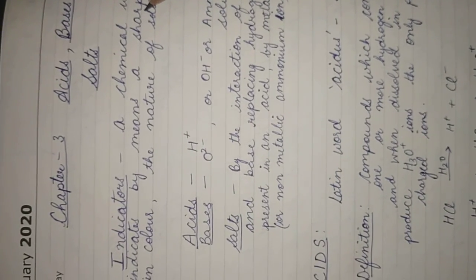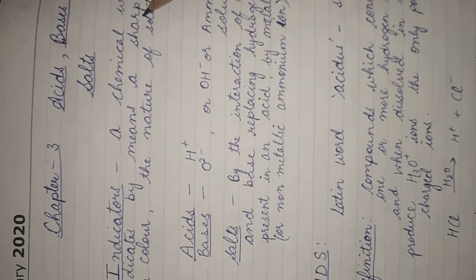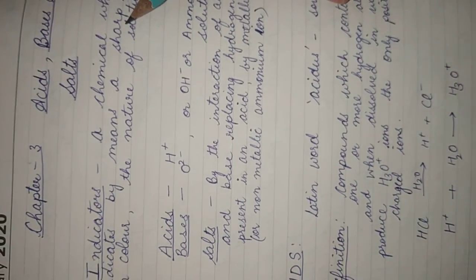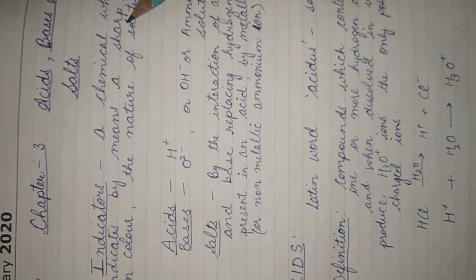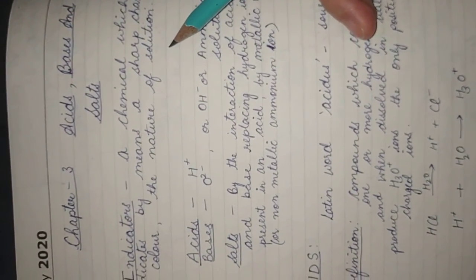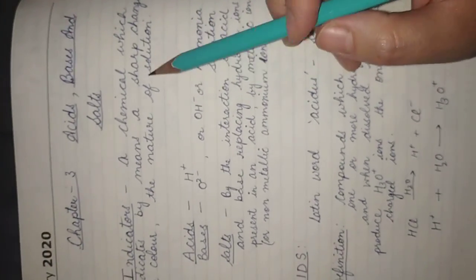But it is not possible for us to taste all the substances to identify whether one is an acid, because acids are usually corrosive in nature. So we need to understand this. Therefore we have an indicator for that purpose, to identify whether a given substance is an acid, a base or a salt. So what is an indicator?